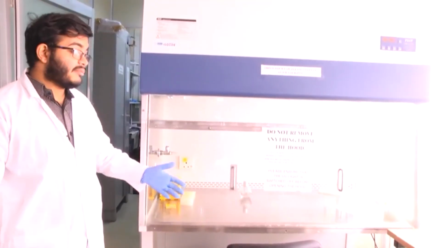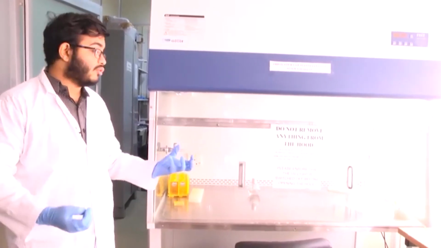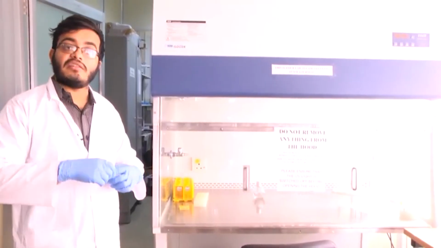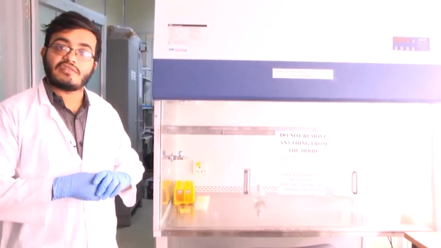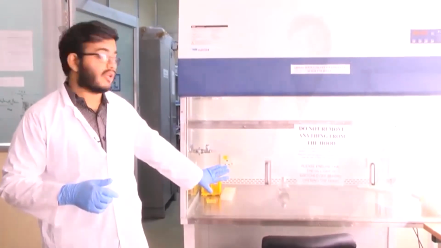So, this cabinet is mainly useful when you are working with bacterial cultures and you want to grow your bacteria, but you want to make sure that no other bacteria is growing apart from the bacteria of your interest. So, to maintain a sterile environment we use this laminar airflow cabinet.